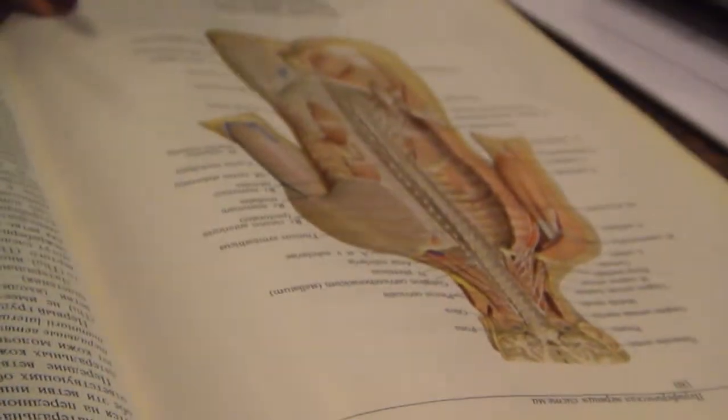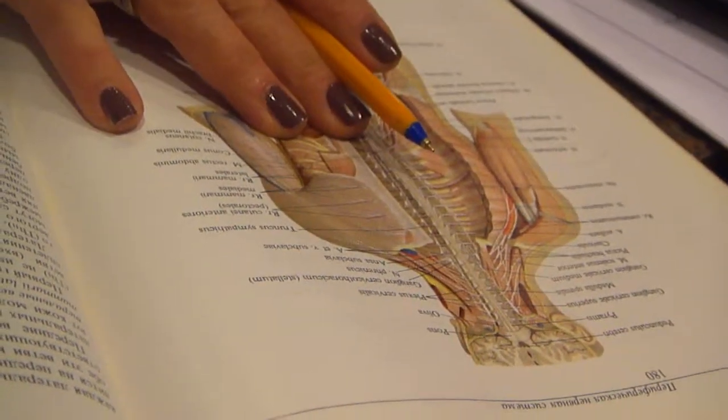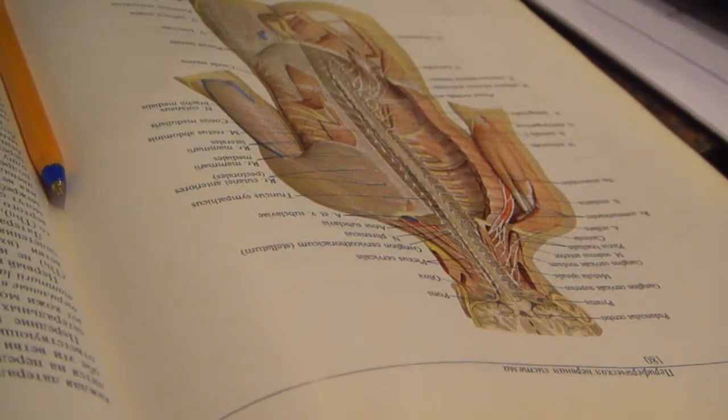Called intercostal nerves. Intercostal. They also lie between muscles. What muscles? Intercostalis externi, intercostalis interni, and subcostalis, of course. In front we have transversus thoracis muscles. They innervate all these muscles. And they pass in sulcus costae.